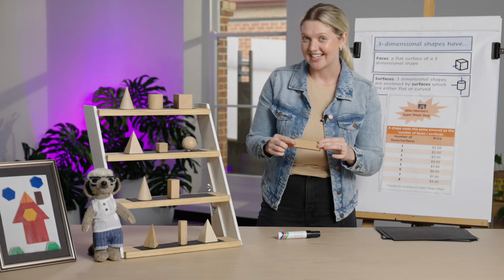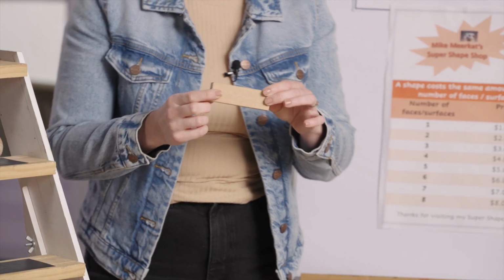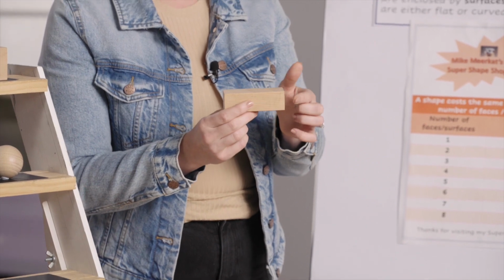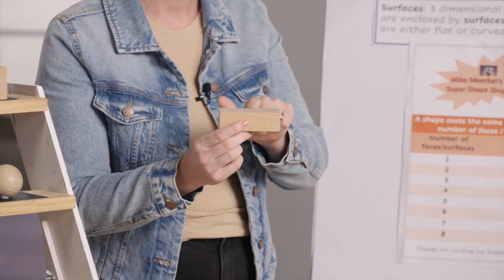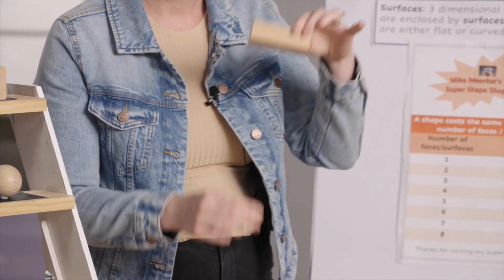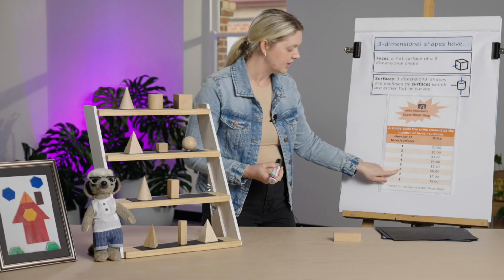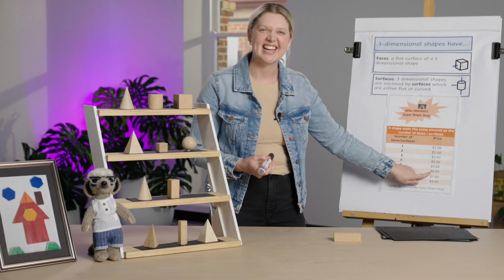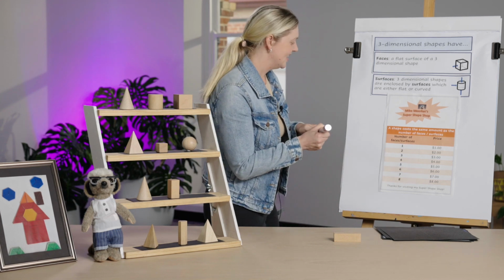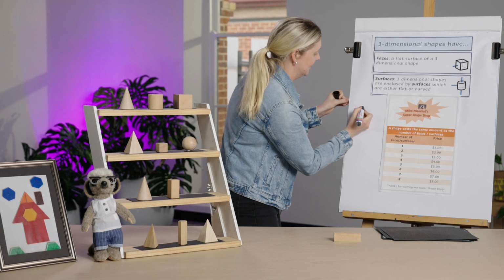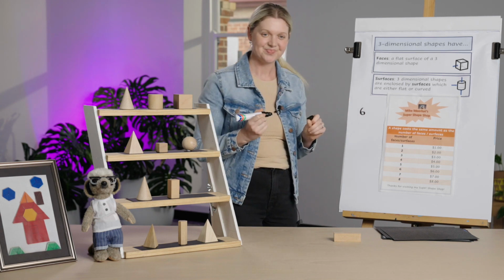Did you say a rectangular prism? Well done. Now, let's count the faces. 1, 2, 3, 4, 5, 6. So, how much would this shape cost? It has 6 faces. That's right, $6. So I'm going to write a 6 here.